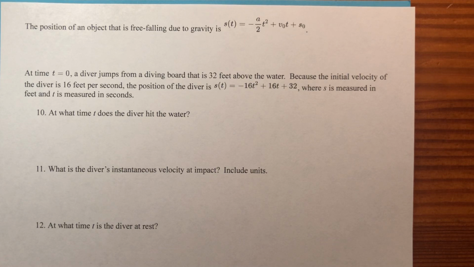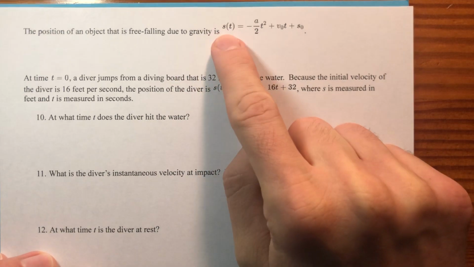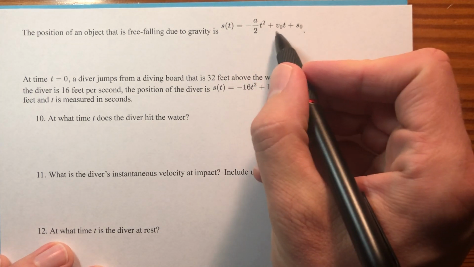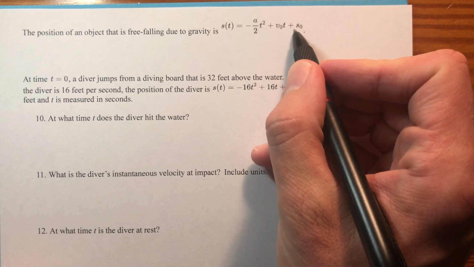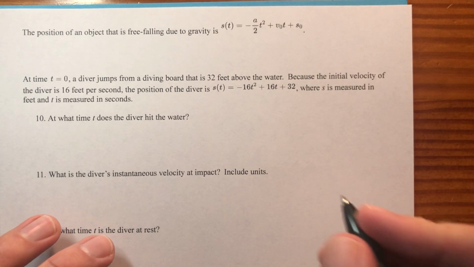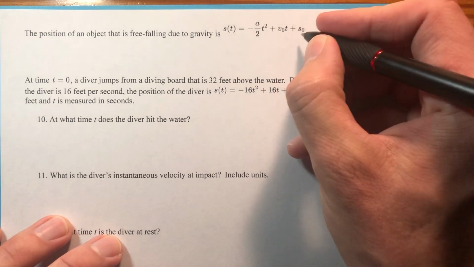Well, the position of an object that is free falling due to gravity is, cue the Tom Petty song, we have negative a over 2 t squared plus v sub 0 t plus s sub 0. We can call it v naught and s naught. And that is just a good way of saying that's where we start. So let's actually do this.